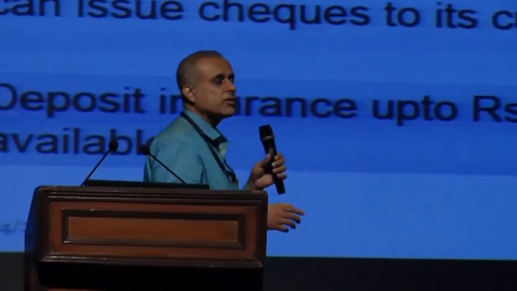Secondly, the banks are parts of payment and settlement system. Means they can issue checks. Non-bank companies cannot issue checks.